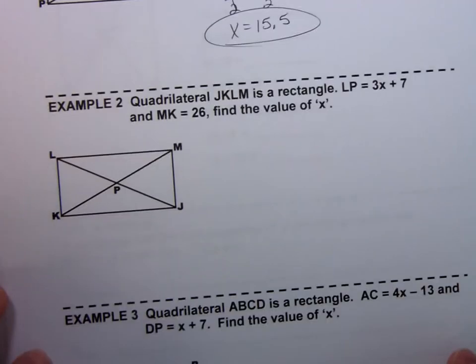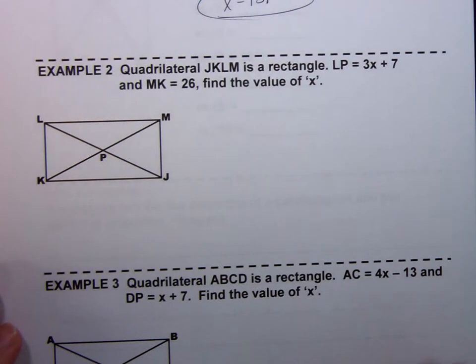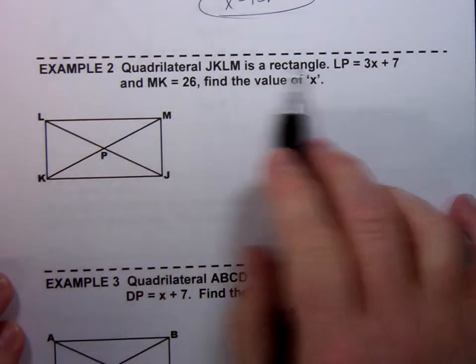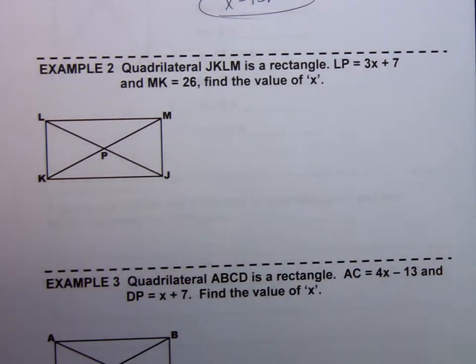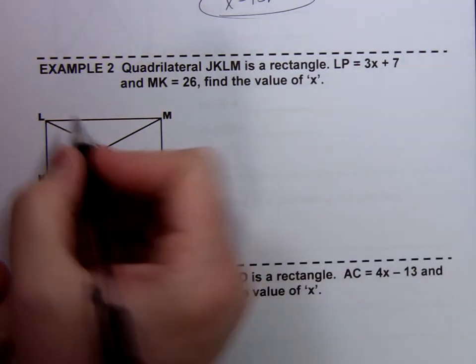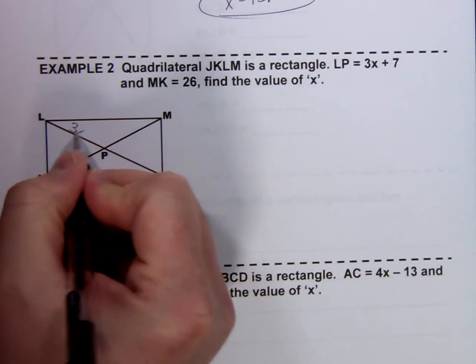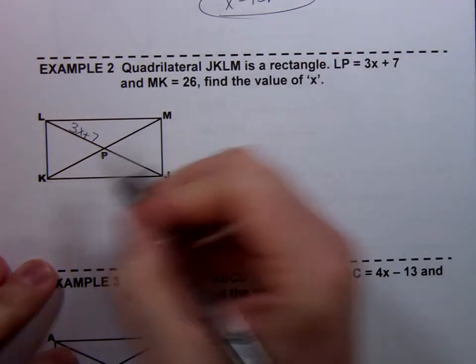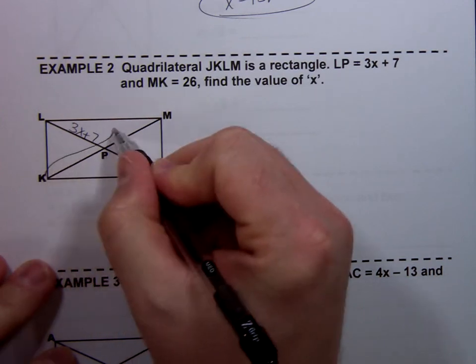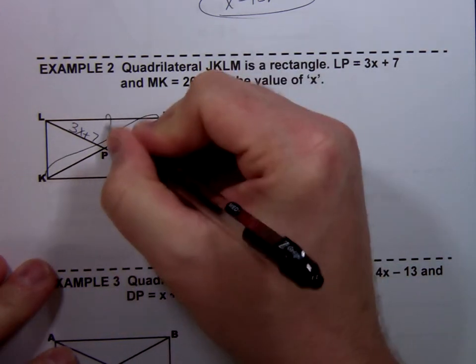Okay. Example number 2. Quadrilateral JKLM is a rectangle. So again, they've told me this is a rectangle. So everything we know about parallelograms and rectangles is true. The distance from L to P is 3x plus 7. And the distance from M to K is 26.